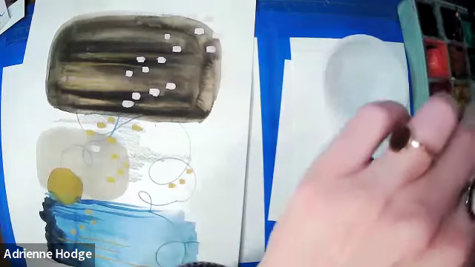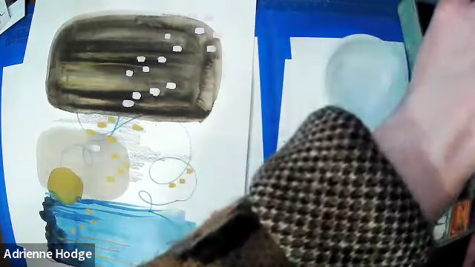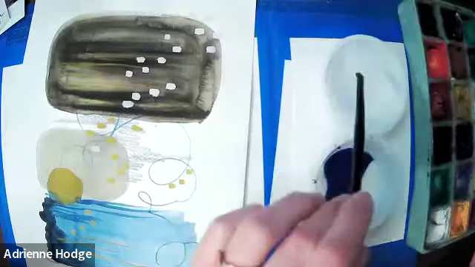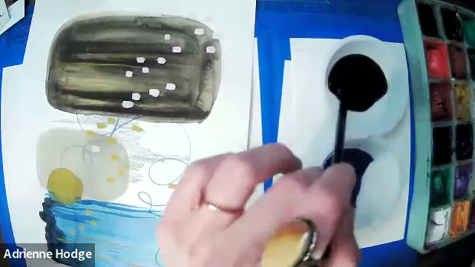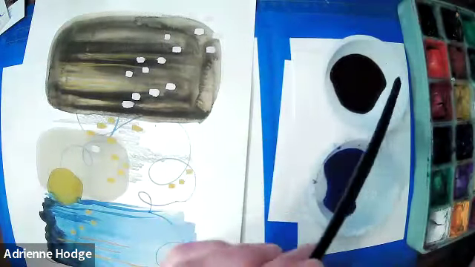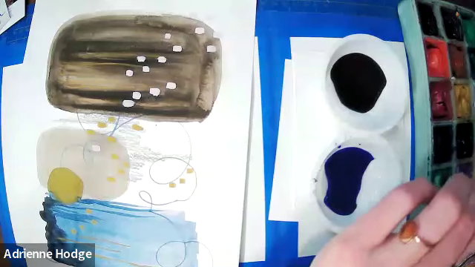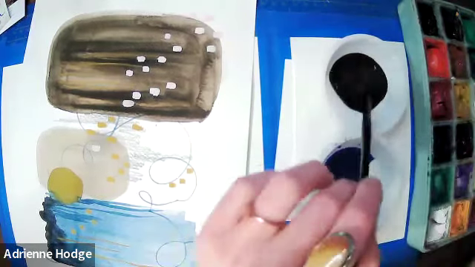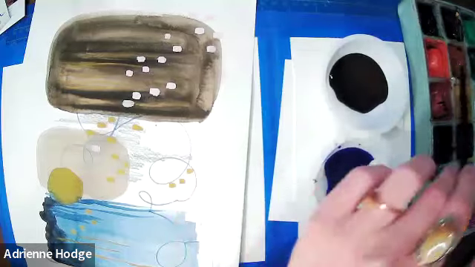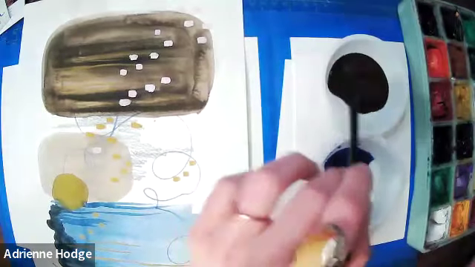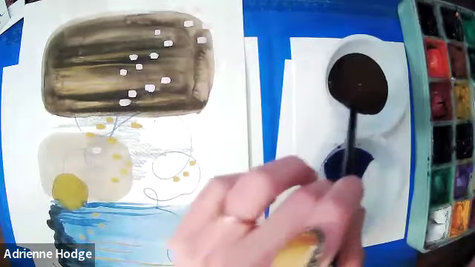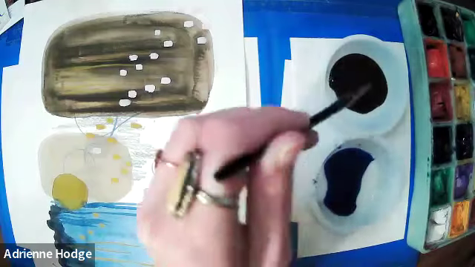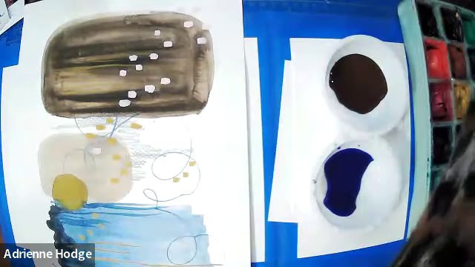Okay, and then I'm going to use my burnt umber, my really dark brown. And maybe I might touch my ochre brown and add that to it just to tone it down slightly, make it a little more chocolatey brown. Okay, so I've got a wash of these two colors.